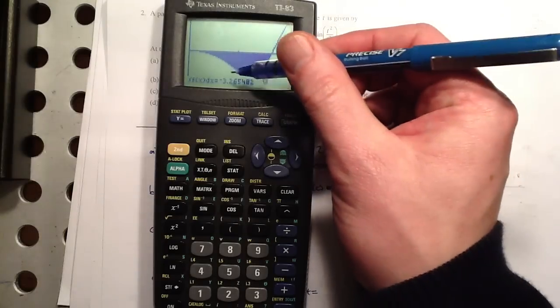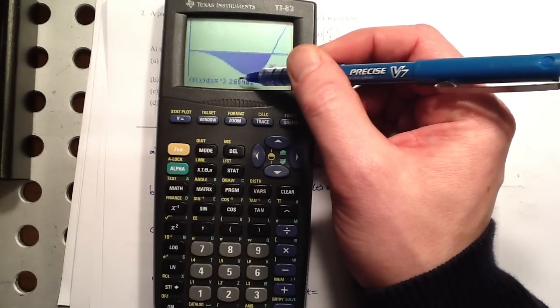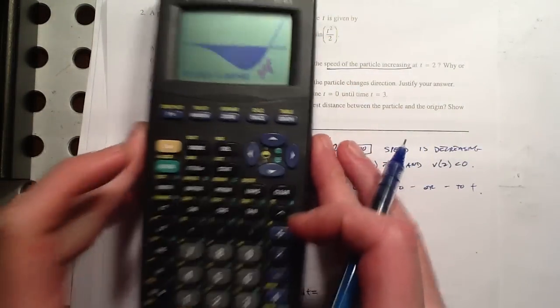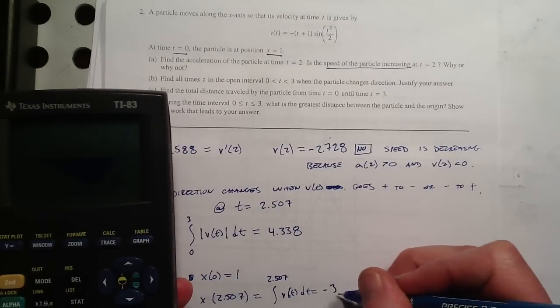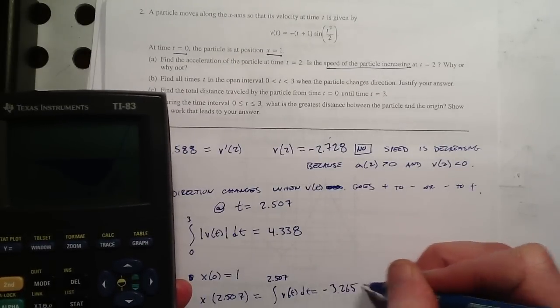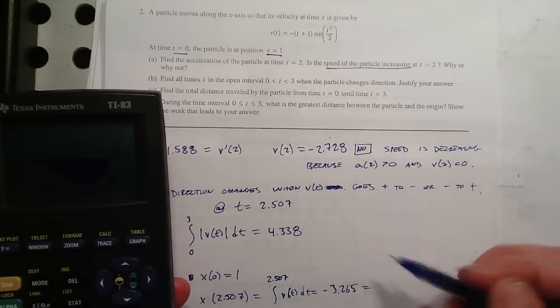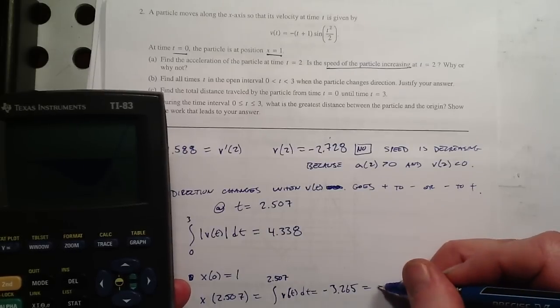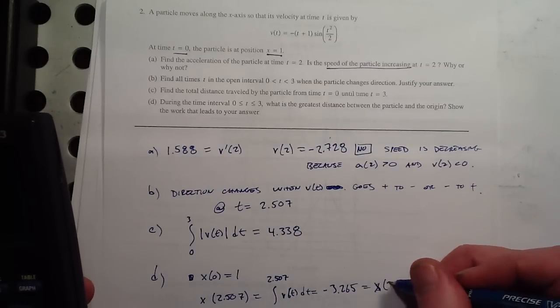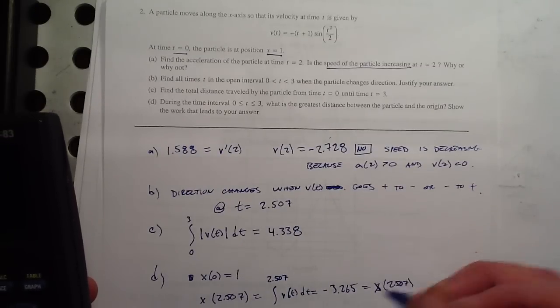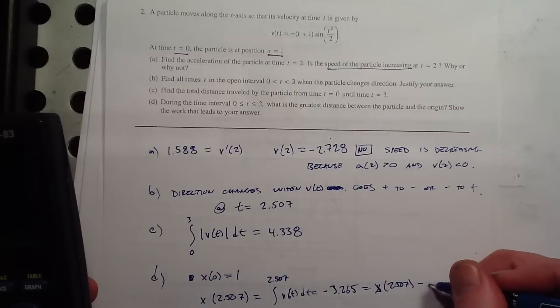Okay, so the displacement is negative 3.265. And remember, that's equal to the position at 2.507 minus the position at x sub 0.